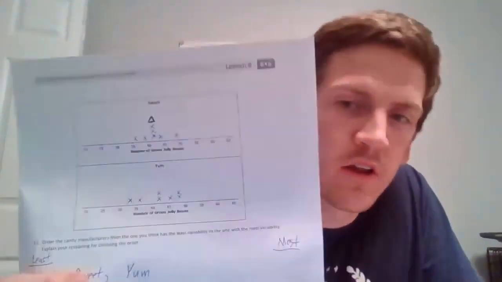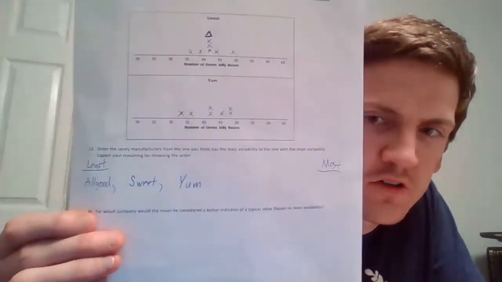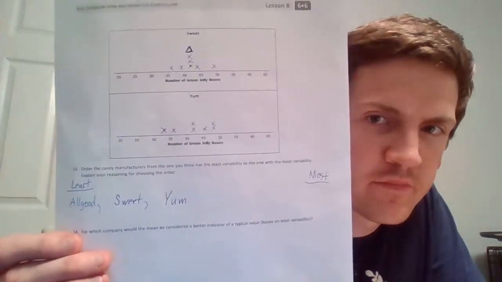So I'm going to put sweet option, and then the third most, or the third least, I guess technically the same thing in this case, since there's 5 of them, but the third least variability was yum. So far I have all good, sweet, and yum. Okay. Got 2 options left.